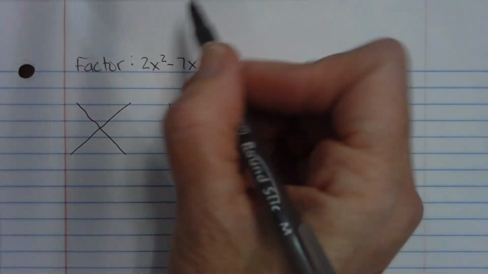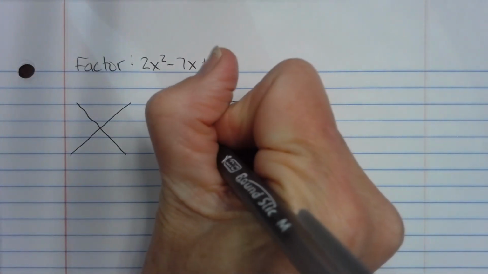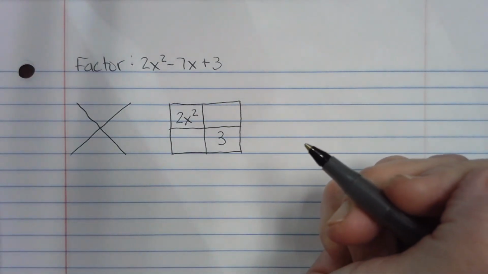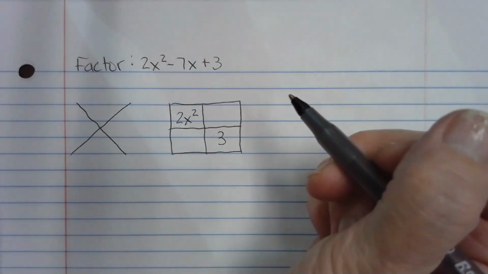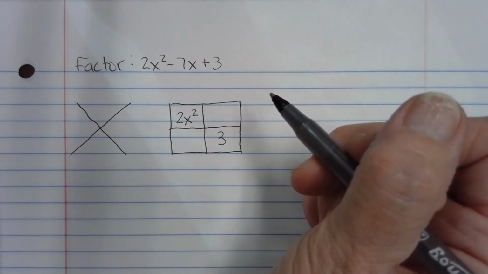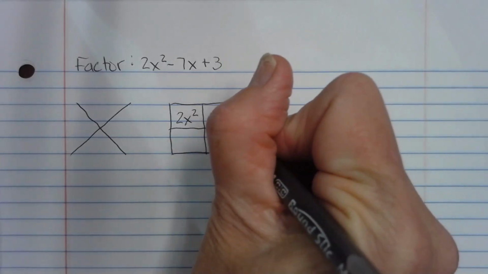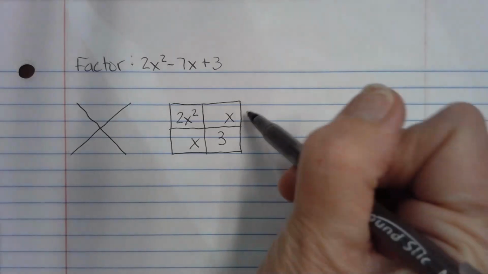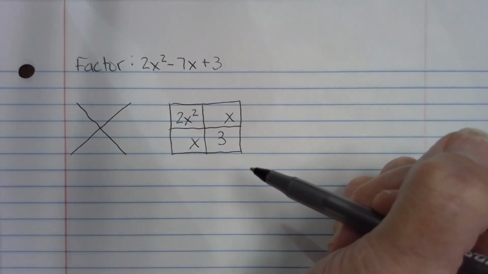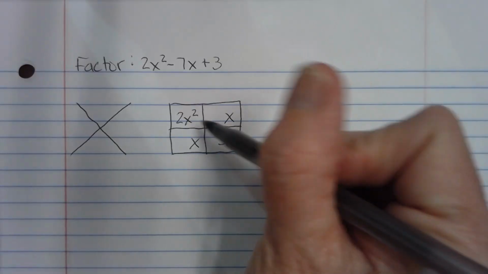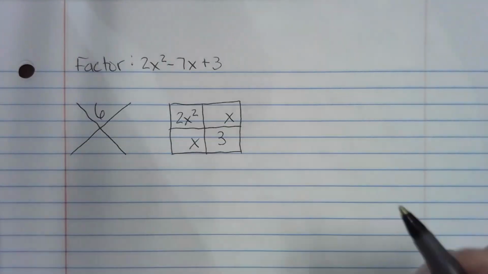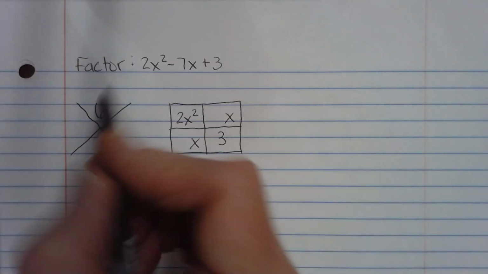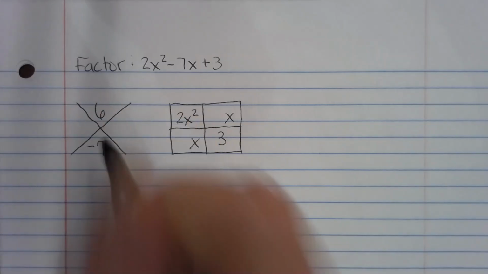Okay, so I'll get started. First term, first box. Last term, last box. We multiply these together and get 6x squared, but the x squared breaks down into x times x, so I'm just going to put my x's in the boxes and forget about that part. So I have 3 times 2, which is 6. What goes in the bottom? The middle term, negative 7.